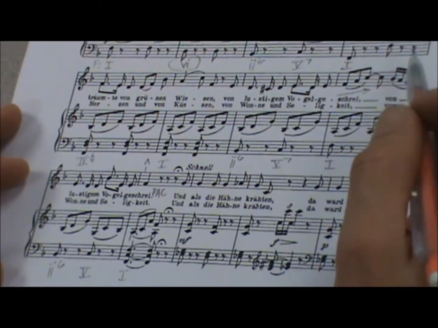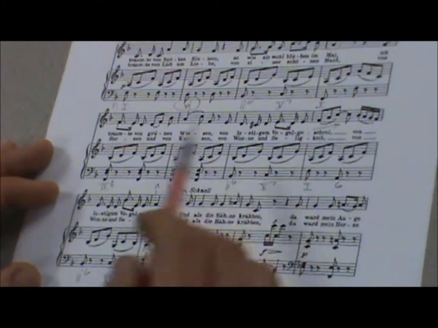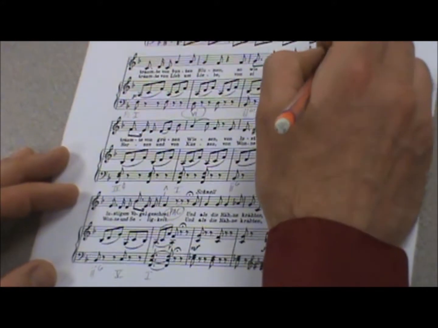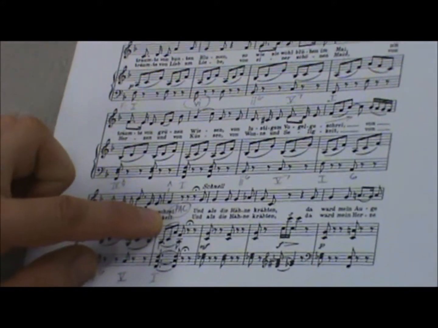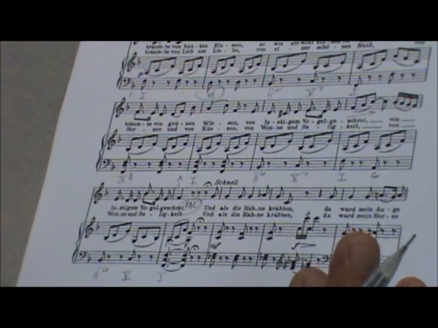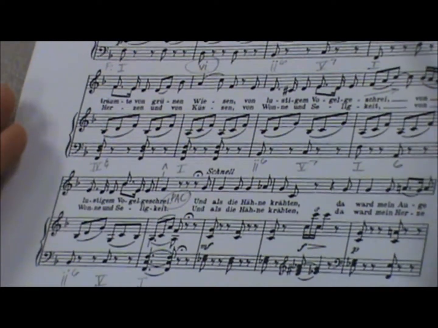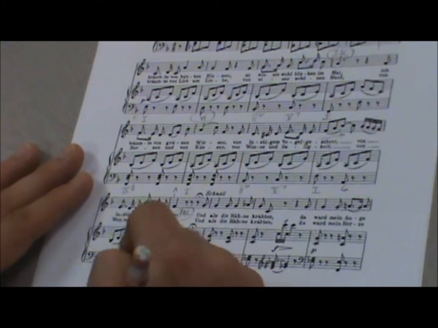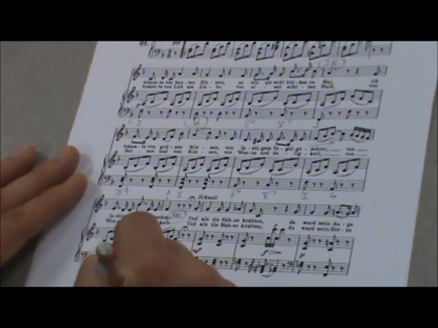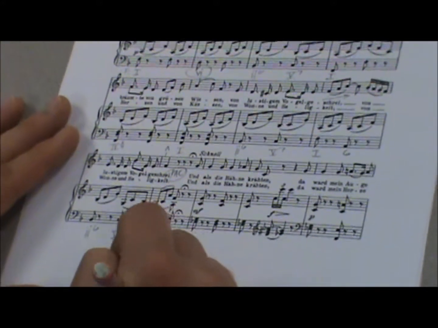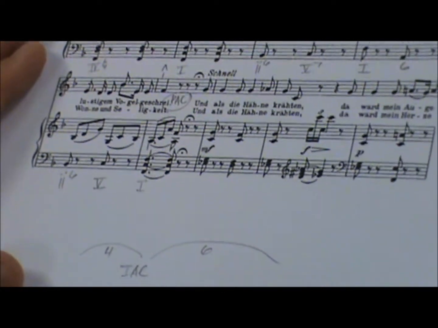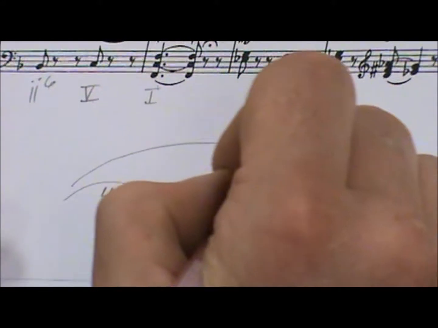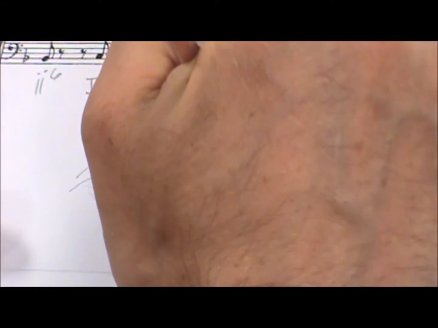All right, so we have a longer phrase, an expanded phrase, 1, 2, 3, 4, 5, 6 measures long, and there's our PAC. This is the important thing for us in determining whether it's a period, because a period is all about closure. This is not all the way done, but this is. We can diagram it like this. 4-bar phrase, 6-bar. First phrase, the antecedent, ends with an IAC. PAC at the end. That makes that a period.